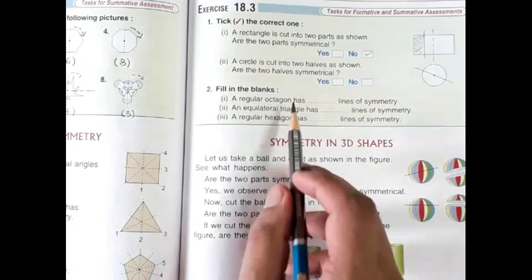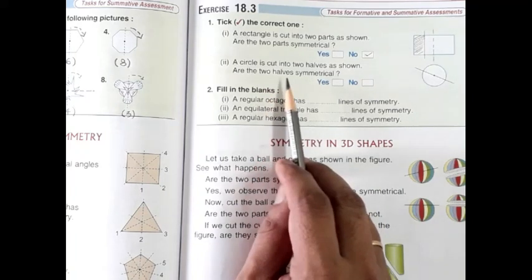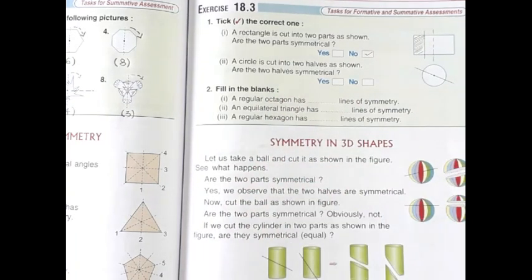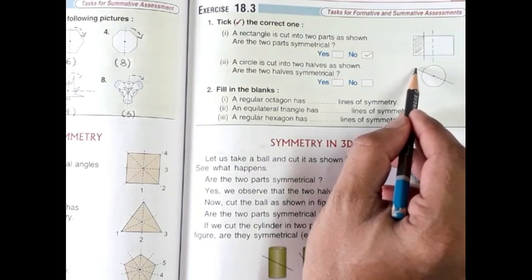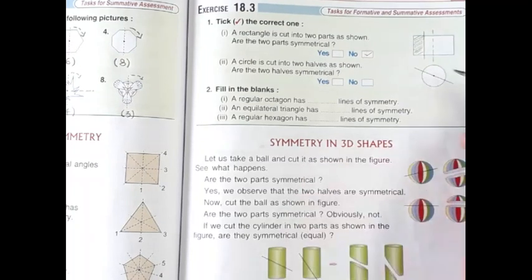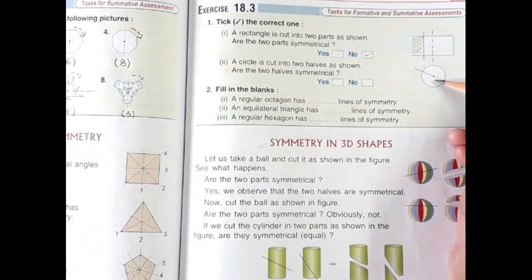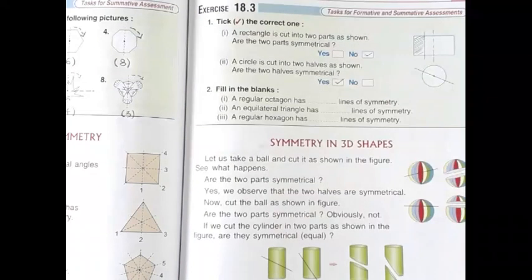And then look at the next one. A circle is cut into 2 halves as shown. Are the 2 halves symmetrical? Observe carefully. So this line is exactly passing through the center of the circle. So we can definitely say that when we fold this side to this or this side to the other, both are going to be equal halves. Hence for this one, mark the answer as yes.